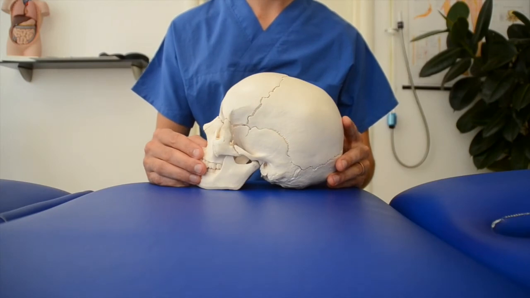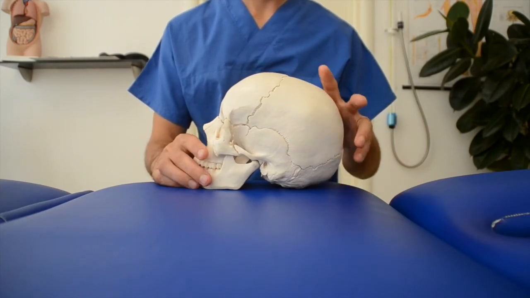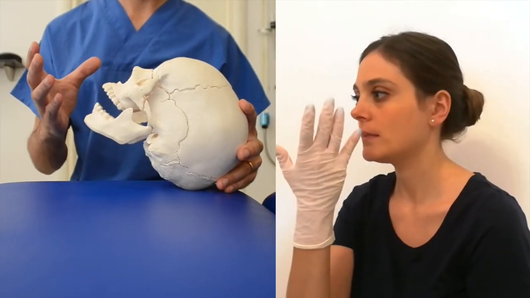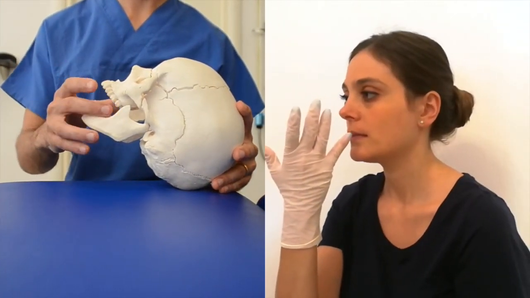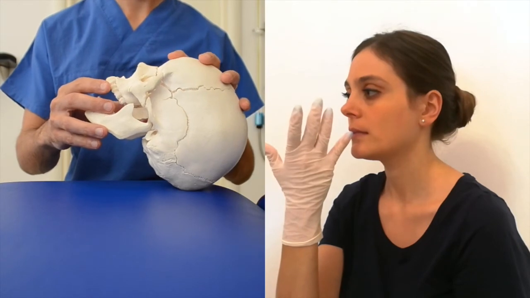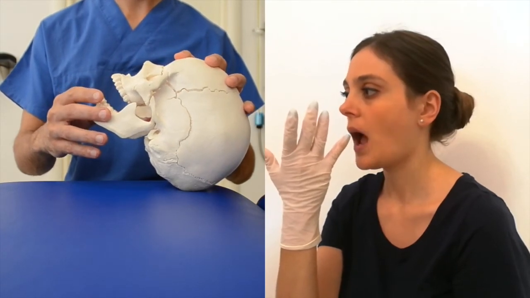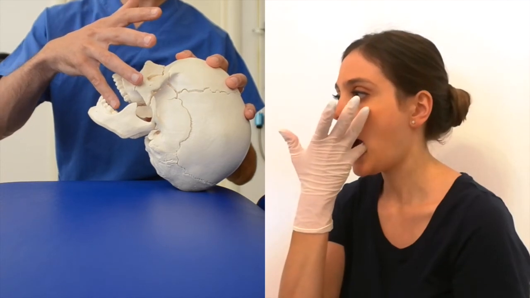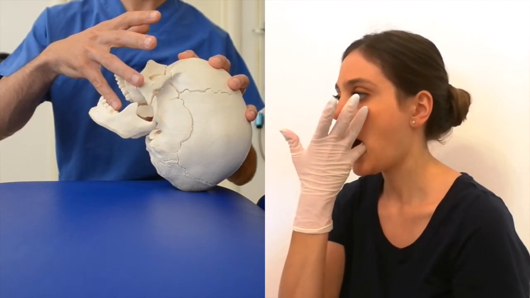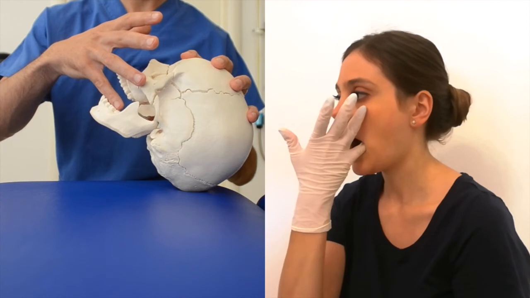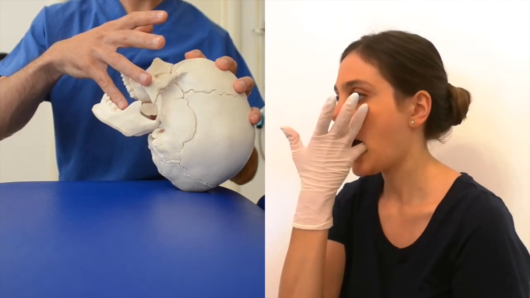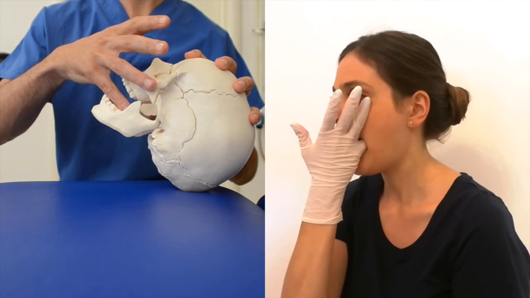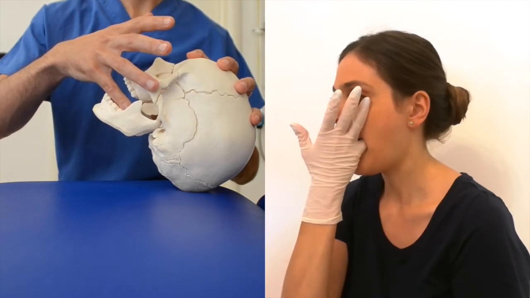The third muscle is the internal pterygoid muscle. To reach it, we'll again use the little finger of the contralateral hand to the zone we want to treat, that is the opposite hand, and we'll hold the mouth wide open. Let's place the little finger on top of the mandibular arch, that is the lower teeth, and sliding along the teeth, we'll reach the end of range of motion.